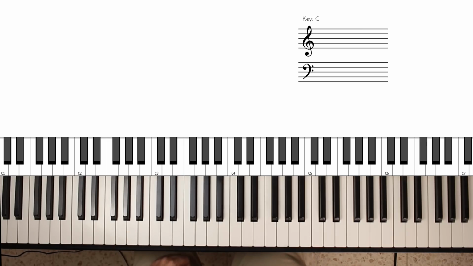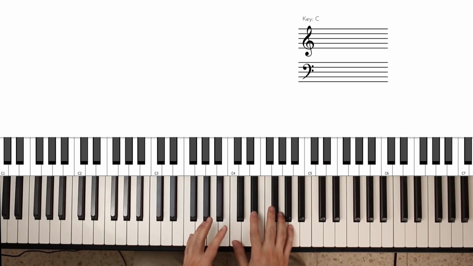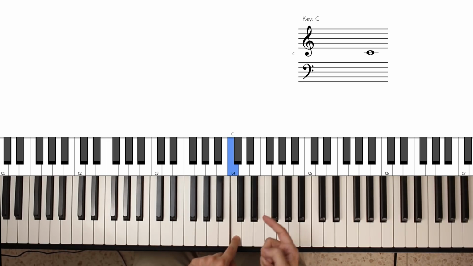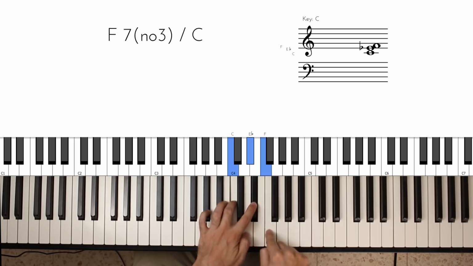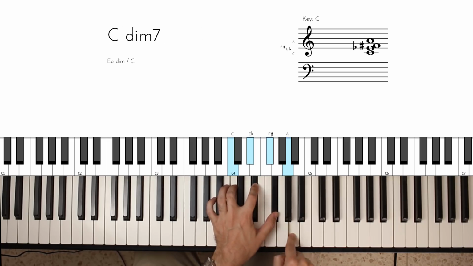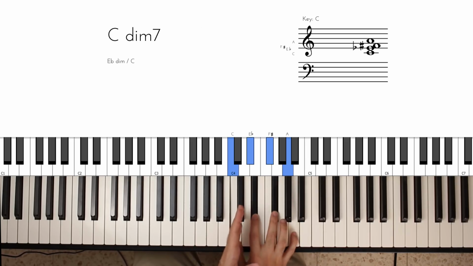What's this about? First of all, let me remind you what diminished seventh chords and dominant seventh chords are. If you want to build a diminished seventh chord, you pick a note, let's say C, and you count up 3 semitones: 1, 2, 3, 1, 2, 3, and 1, 2, 3. So you count up 3 sets of 3 semitones, and what you end up with is a collection of 4 notes that constitute the C diminished seventh chord.